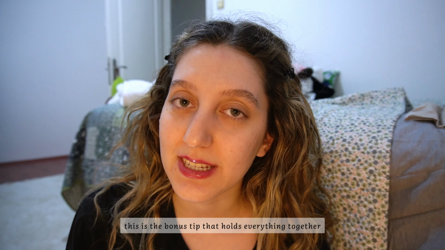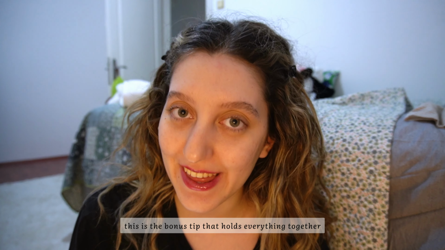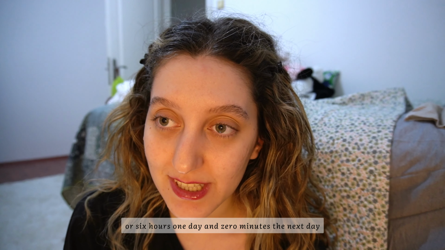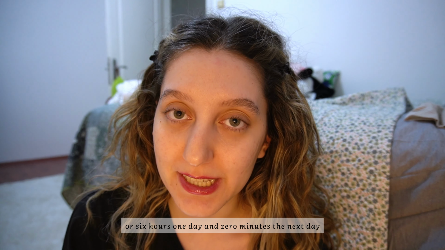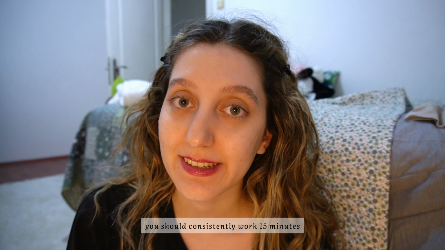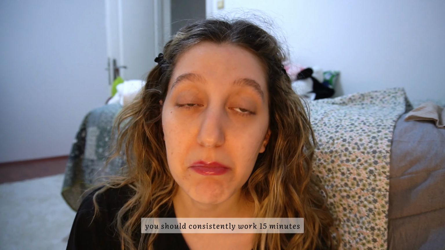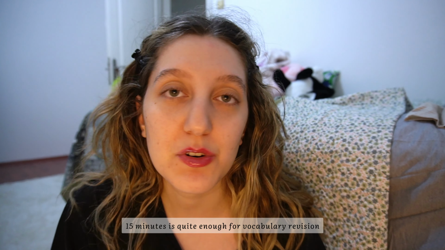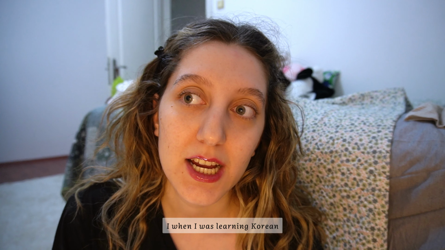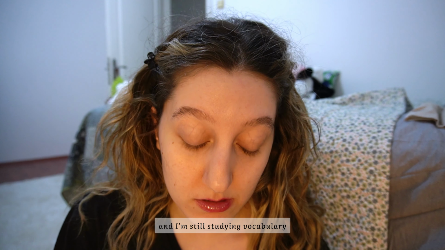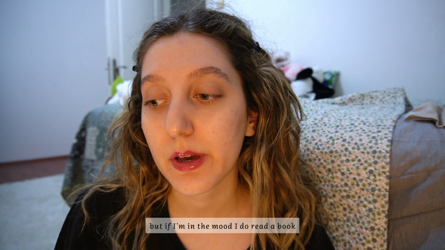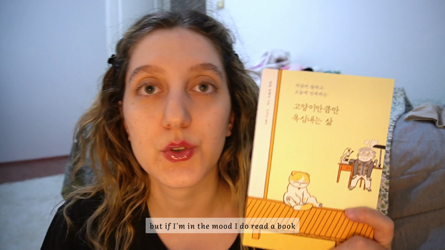This is the bonus tip that holds everything together. Consistency. You don't need to work 6 hours every day, or 6 hours one day and 0 minutes the next day. You should consistently work 15 minutes or a set amount of time. 15 minutes is quite enough for vocabulary revision. When I was learning Korean, and I'm still studying vocabulary because I'm not a pro yet, I just spent 15 minutes revising vocabulary. But if I'm in the mood, I do read a book.